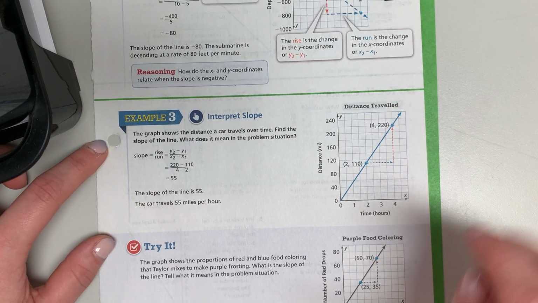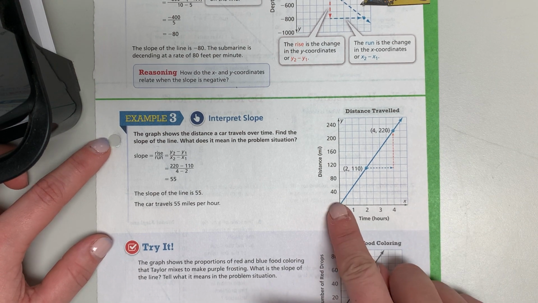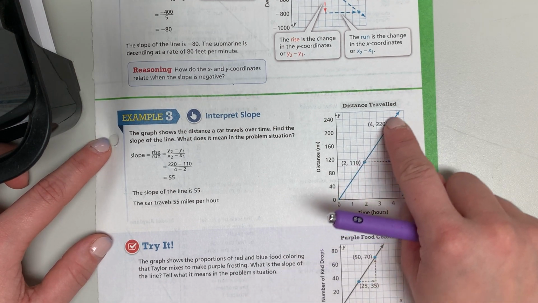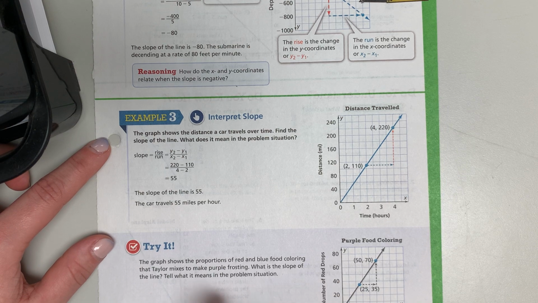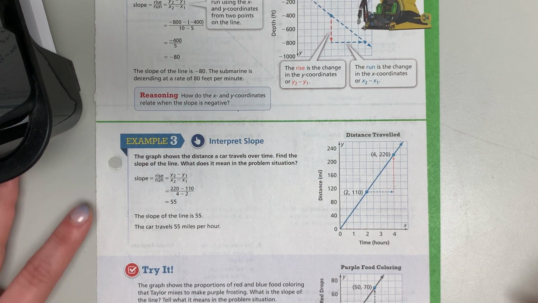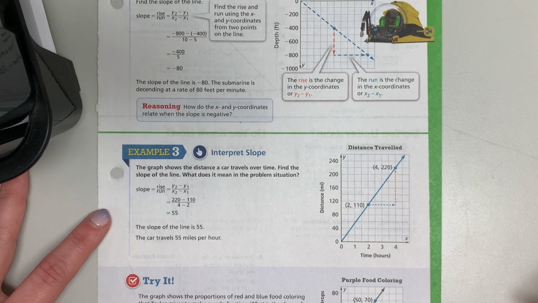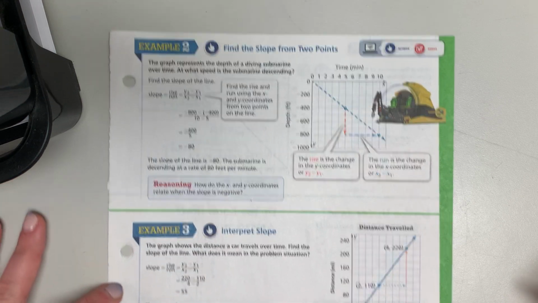Let's look at the second one. From left to right, I'm going to trace that line. My line is going up from left to right. That is a positive slope. So you always find lattice points and you find your rise over your run.